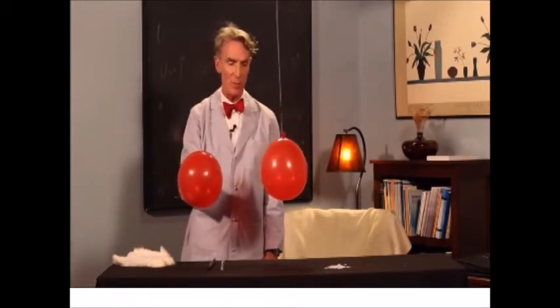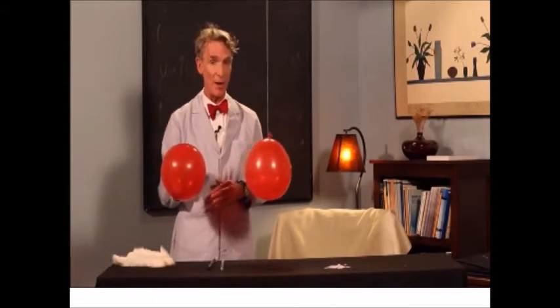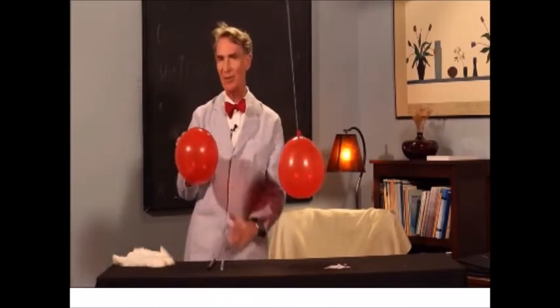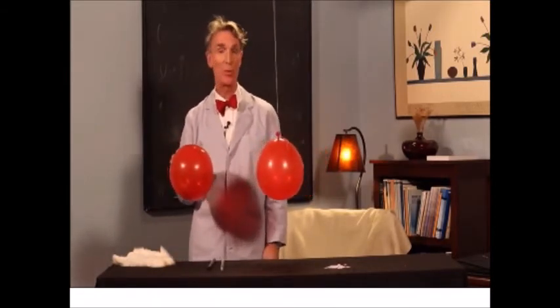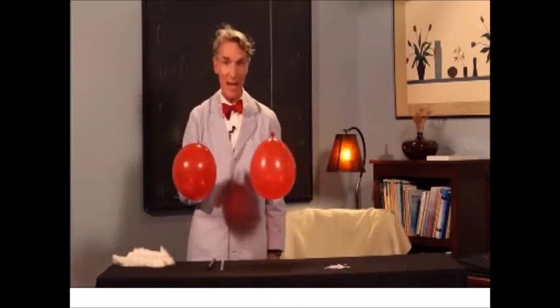Now, the balloon's made of rubber. Electrons don't flow through it the way they do through a metal wire. Instead, they stay on the surface of the rubber. We use the word static electricity, which means electricity that stays.